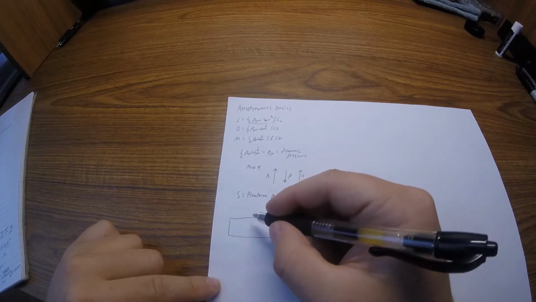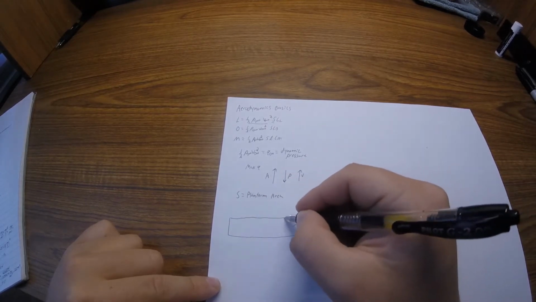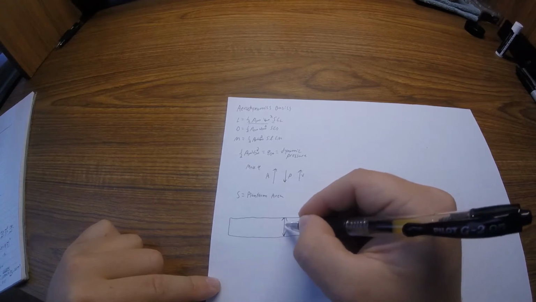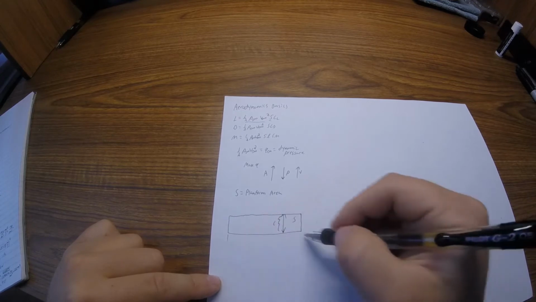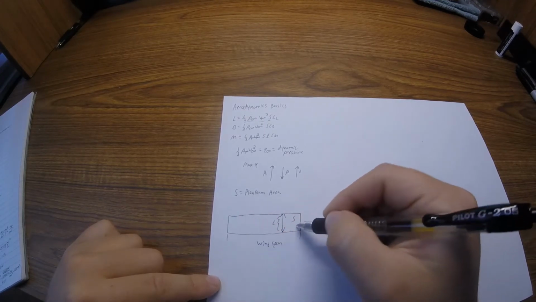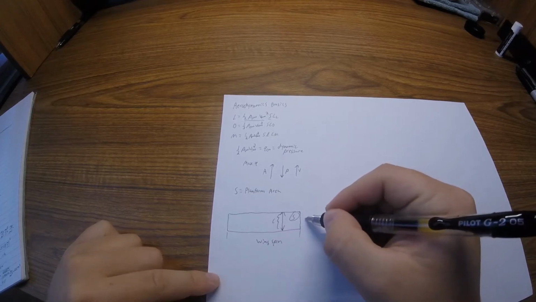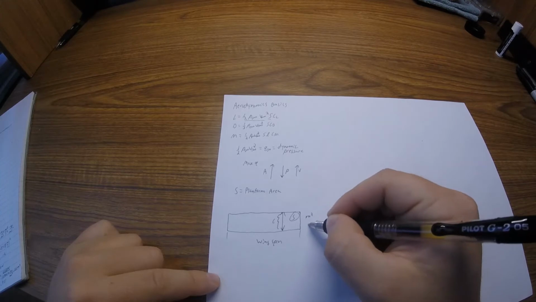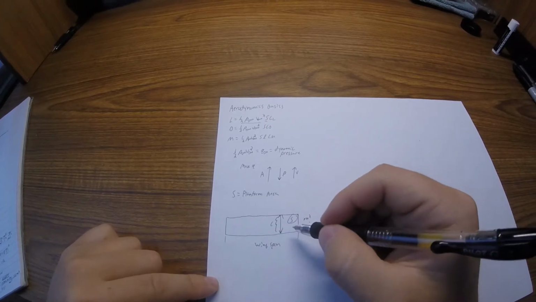This entire area, so the area S, would be the chord length, which is C, times the wingspan, equals that S, which is in units of meters squared or feet squared. So that's the planform area.